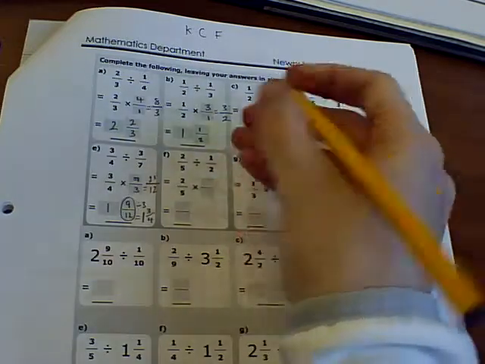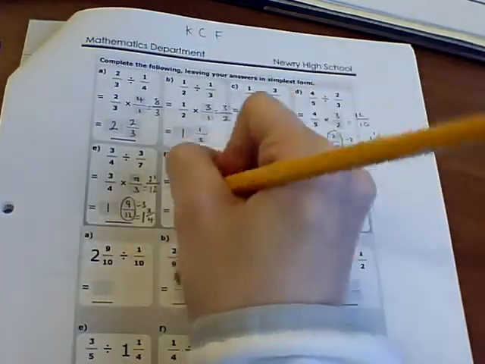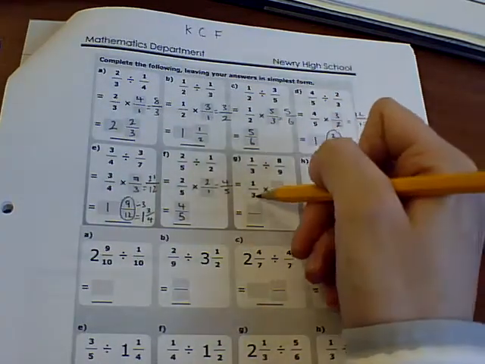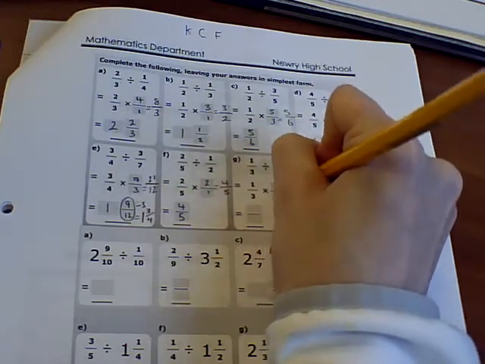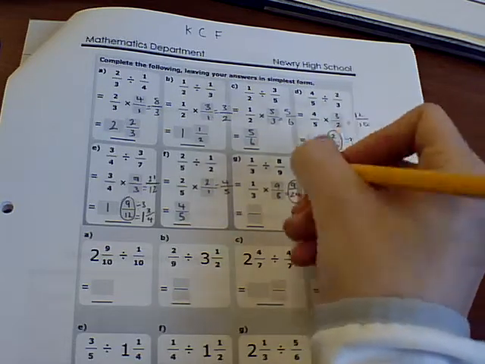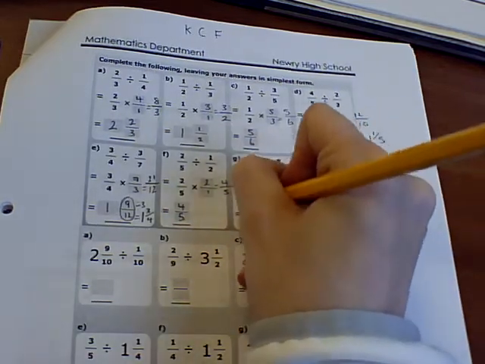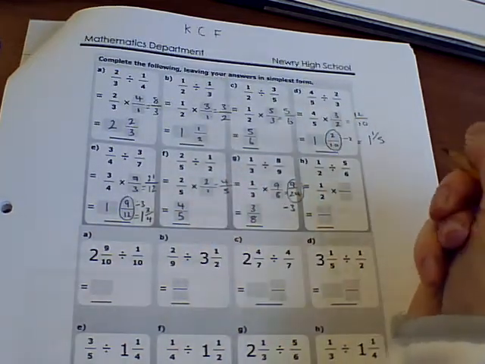Next one, keep, change, flip, half becomes 2/1, 2 times 2 is 4, 5 times 1 is 5. And we just leave it as 4/5. Next one, keep, change, flip, 8/9 becomes 9/8, 9/24. Can simplify 9/24 by dividing both top and bottom by 3, so 9 divided by 3 is 3, 24 divided by 3 is 8. So our final answer is 3/8.